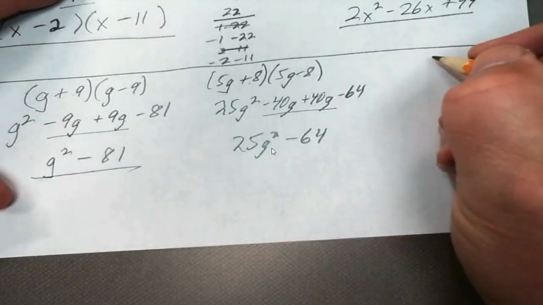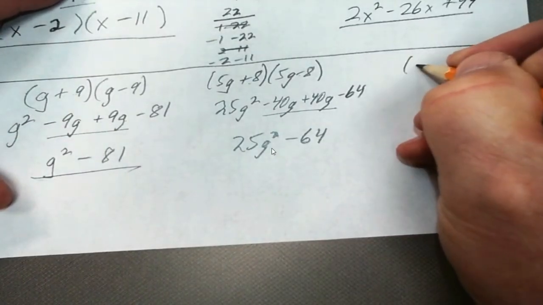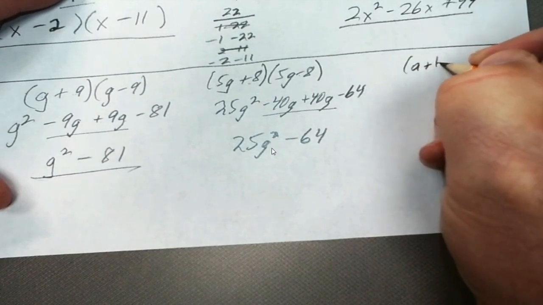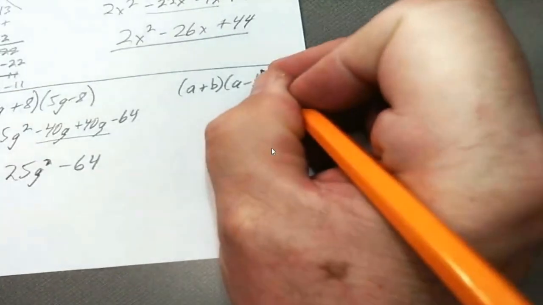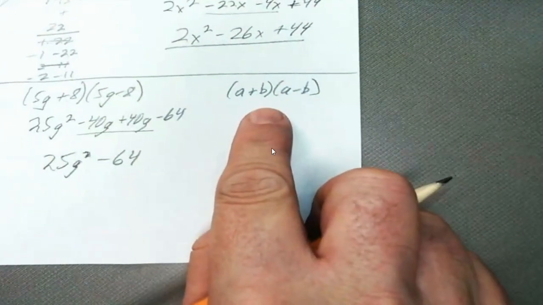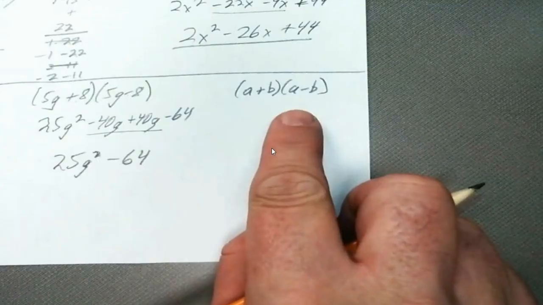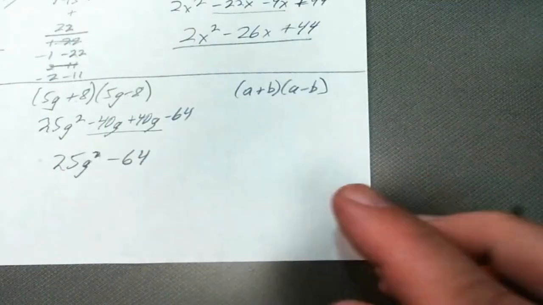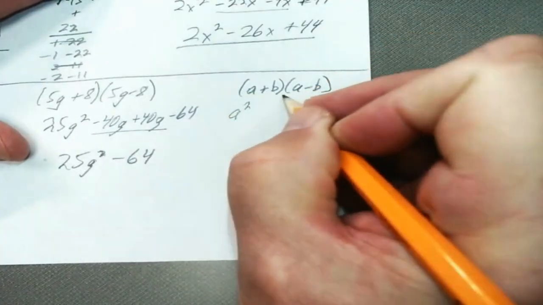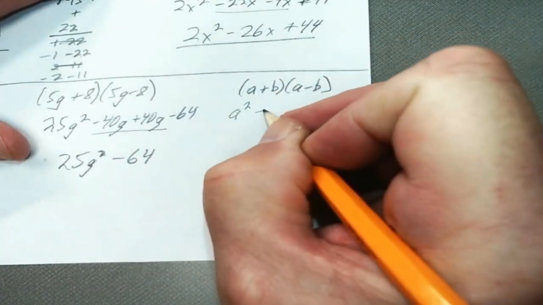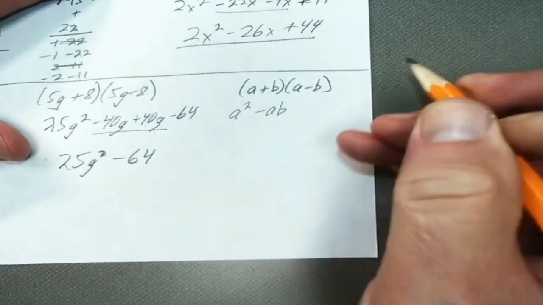Let's just say we have a plus b times a minus b. A and b can be anything, right? Just two variables. A plus b, a minus b. A times a is a squared. A times negative b is negative ab.